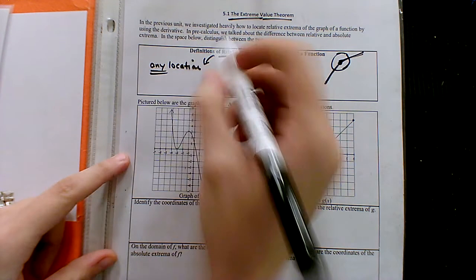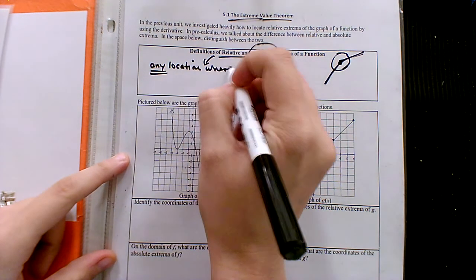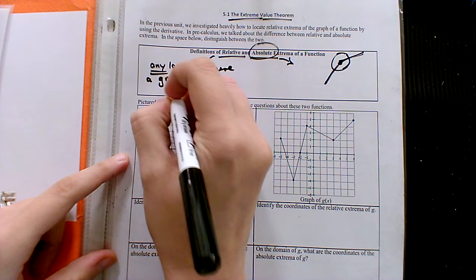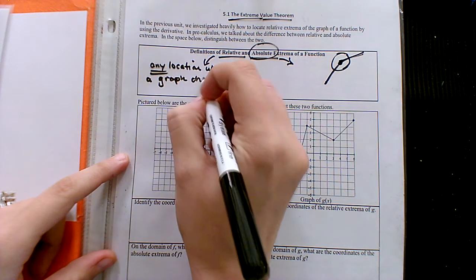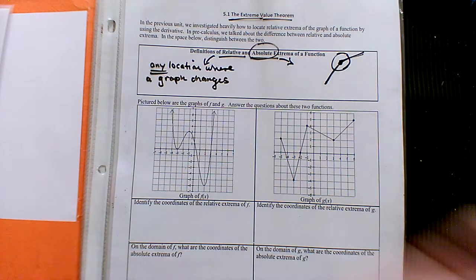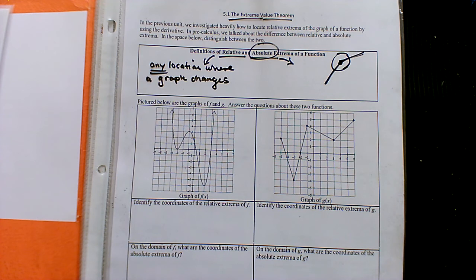Okay, so any location where a graph changes. If the derivative changes positive to negative or negative to positive, what does the original function do? If the first derivative changes positive to negative, negative to positive, the original function changes.